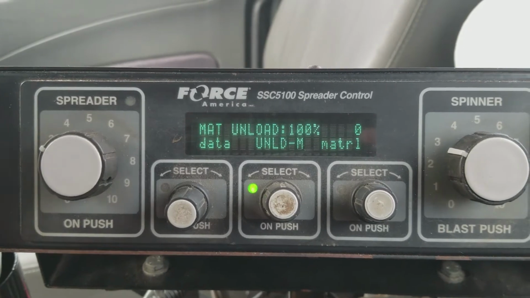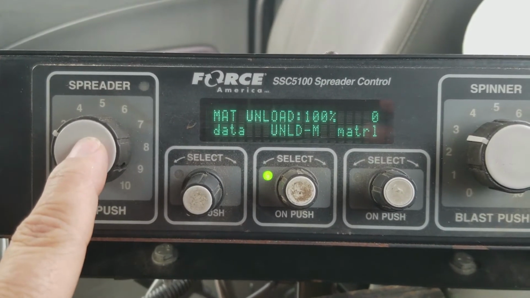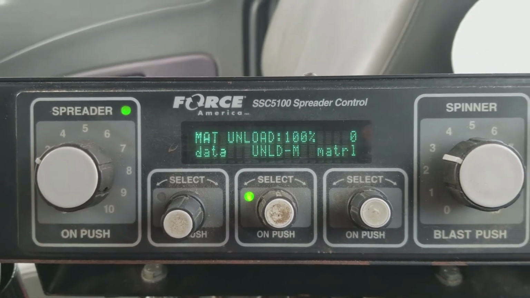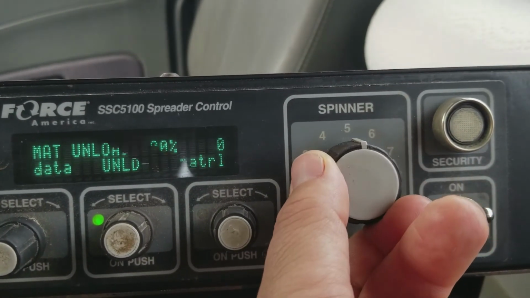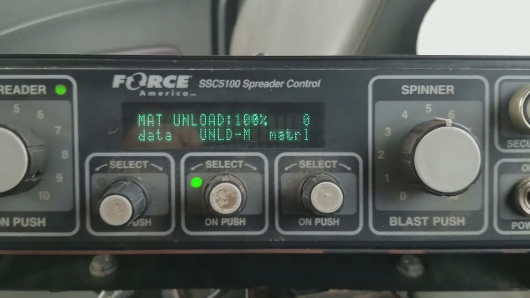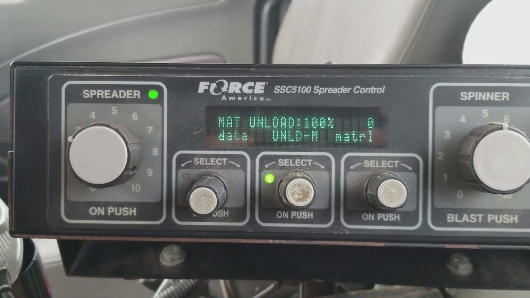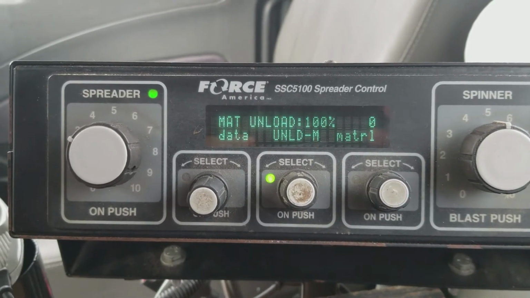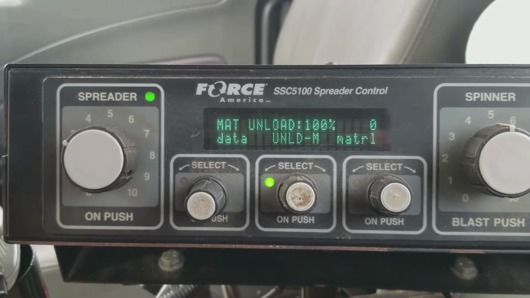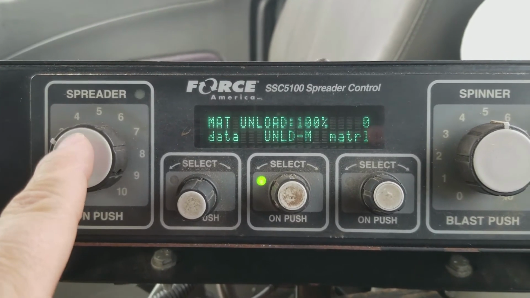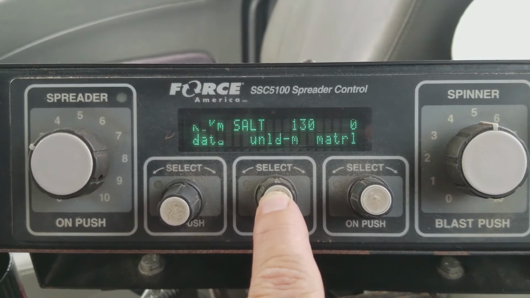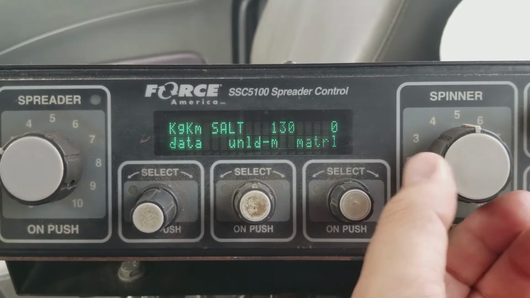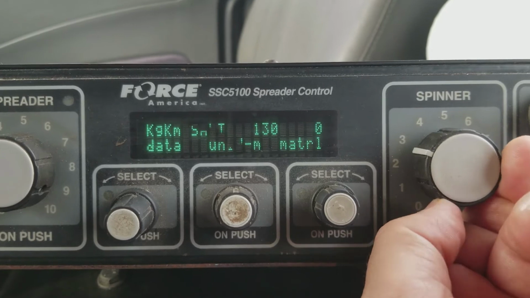At this point, you push this button to turn your spreader on, and you can then turn the spinner up to 5 or 6, which will give you a wider spread on your spinner and unload material at a much faster rate. When you are done, turn the spreader off, take it out of unload by pressing this button again, and make sure that you turn your spinner back down to 3.